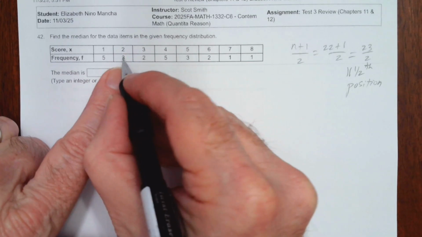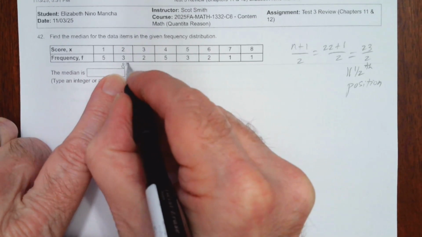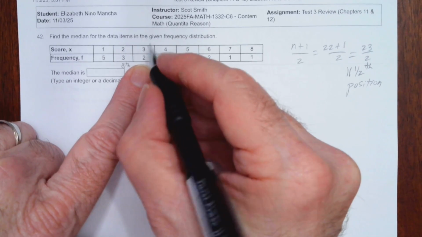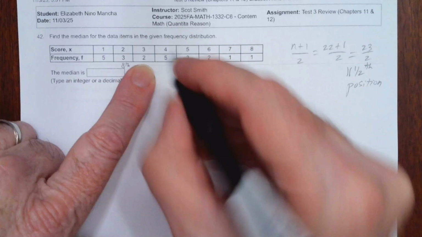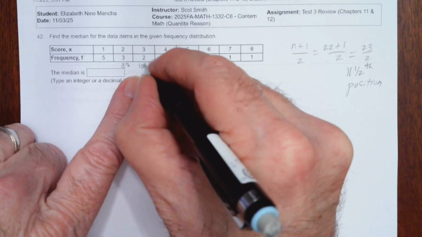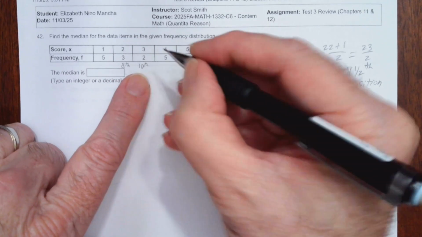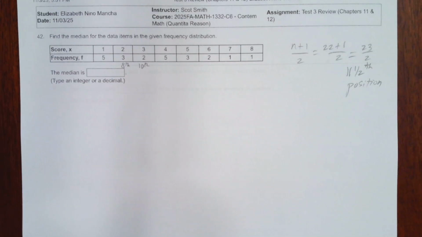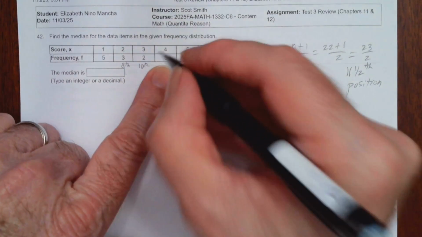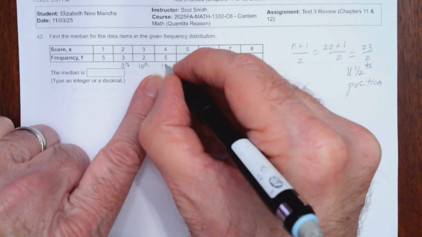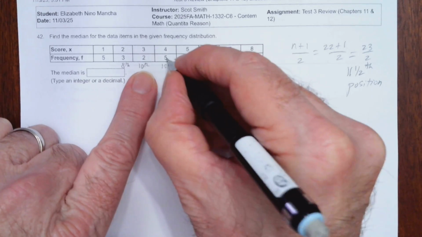I'm just adding the 5 and 3. The last 2 is in the 8th position. There's two threes, and so we have two more pieces of data. The last three is in the 10th position. We're just adding these numbers. Um, whoops, losing my screen here. And then there's five fours. And so the last four is in the 15th position. We're just adding 10 plus 5.